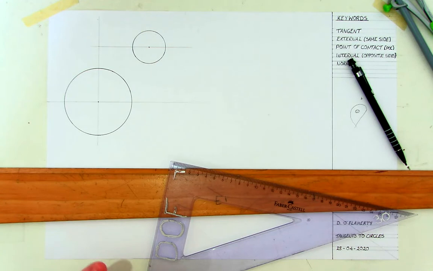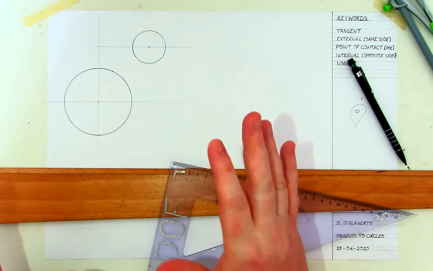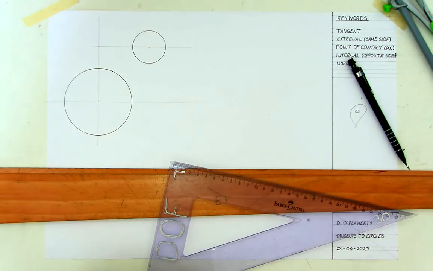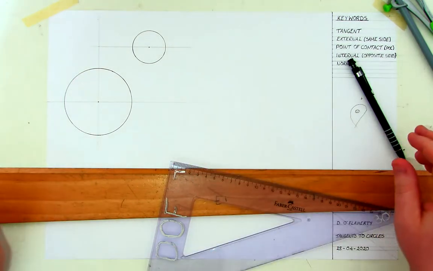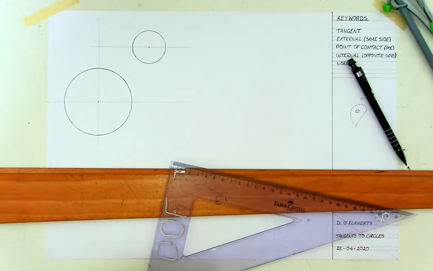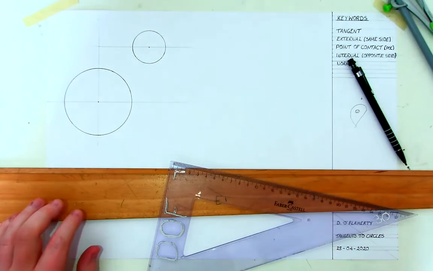And what you do to trick them into it is you reduce one of them, you make one of them a point. In both cases, for an external and internal, you have to make one of them a point. So we're going to just do external today. But you can't just make one of them a point and say, well, that's it done. If you're going to make one of them a point, you have to do something else with the other one. You have to compensate for it.